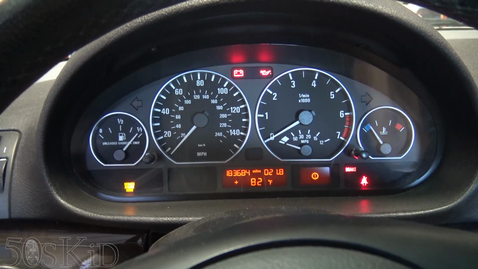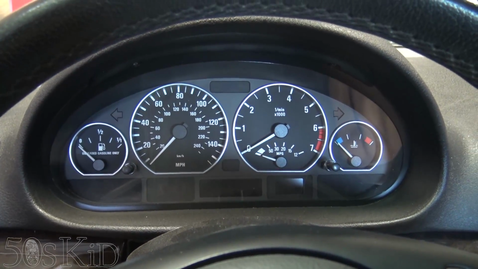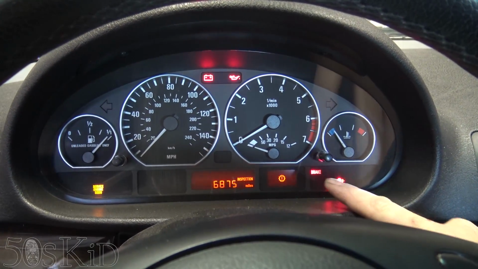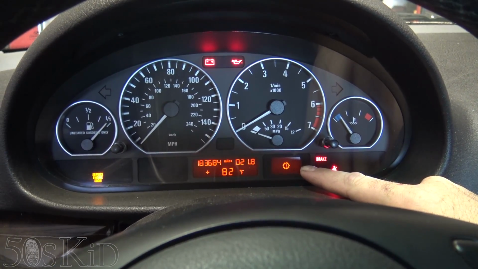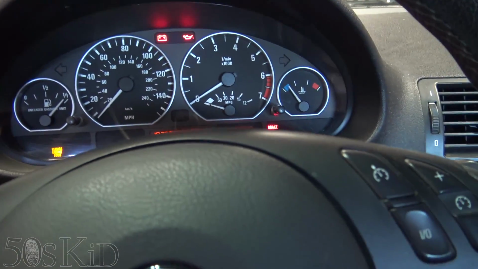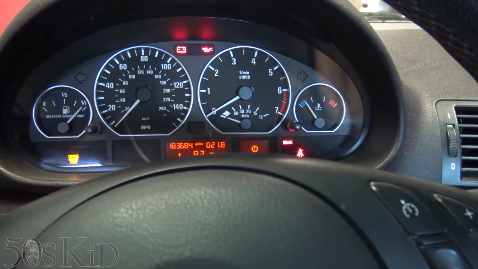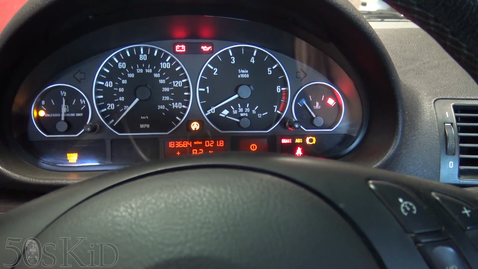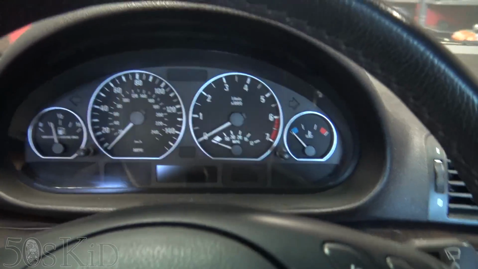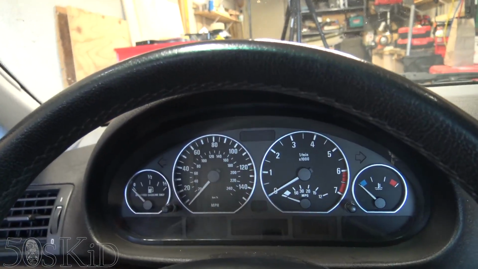All right, so let's shut off the ignition and let's turn it back on. See where we are. So this is still flashing, which probably means that I have to unplug the transmission control computer. I wonder if the car will start though without doing that. Okay, so it still starts the same. All right. So let's unplug the TCM.